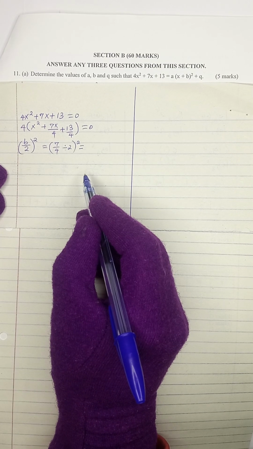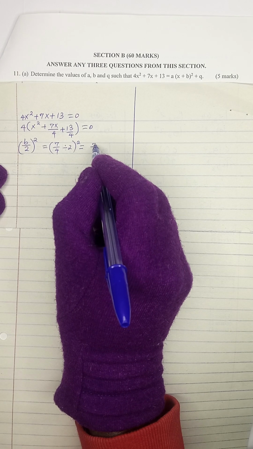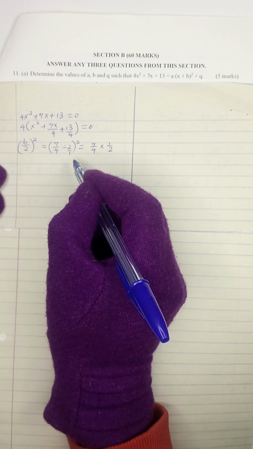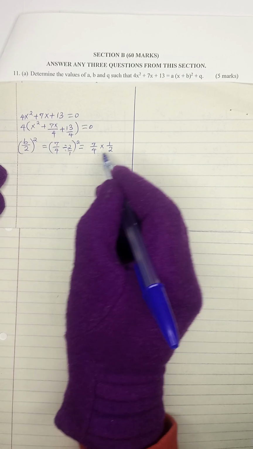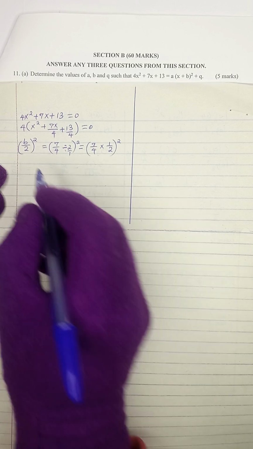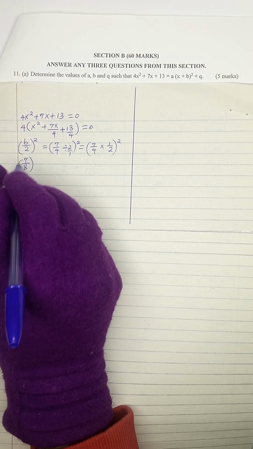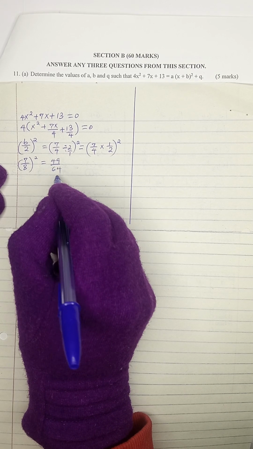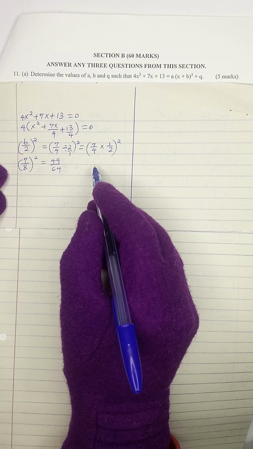So 7 all over 4 divided by 2 is the same as 7 all over 4 times 1 all over 2, like multiplying by the reciprocal. So this is 7 over 8, which when you square, you get 49 all over 64, because 8 squared is 64.